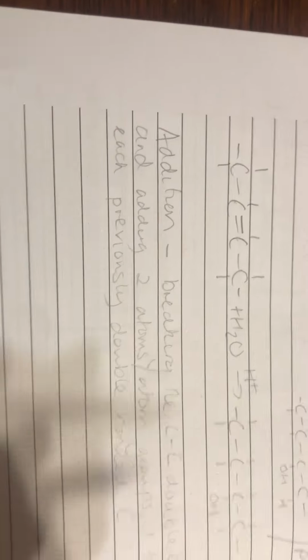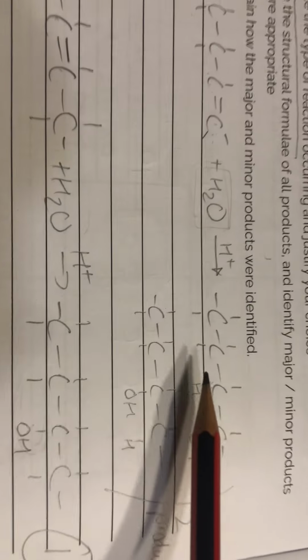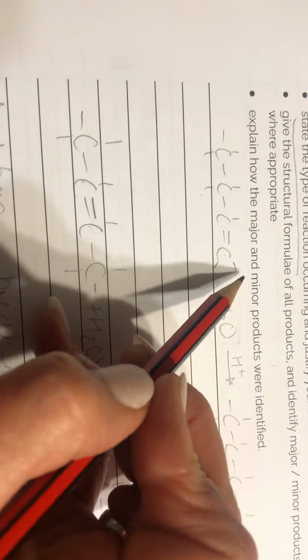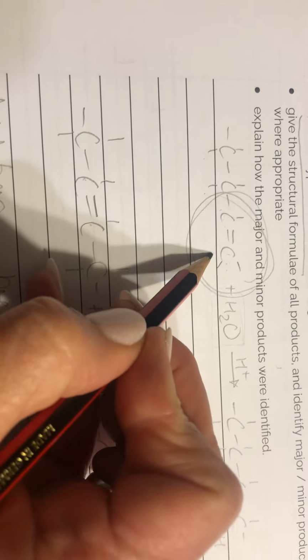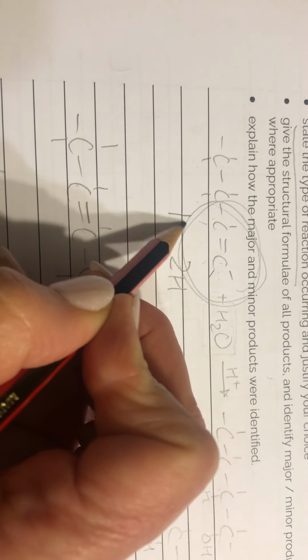Okay, give the structural formula of all products, done, and identify major and minor. The major and minor are in the reaction where we've got 2 products, so we have to come back here. We're looking at this double bond here. C1 has 2 H's and C2 has 1 H, so C1 is the richer carbon.